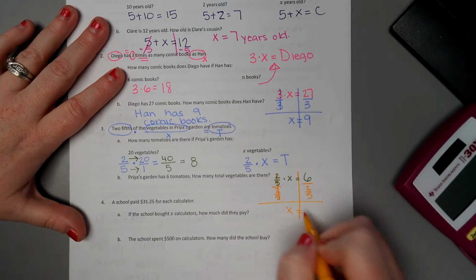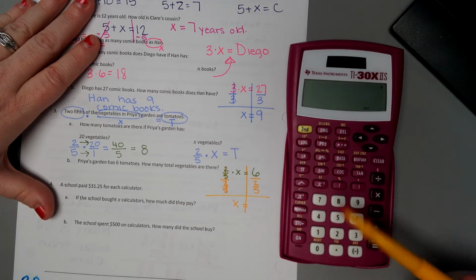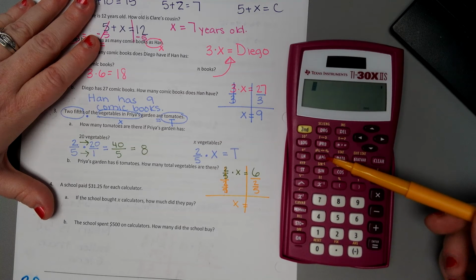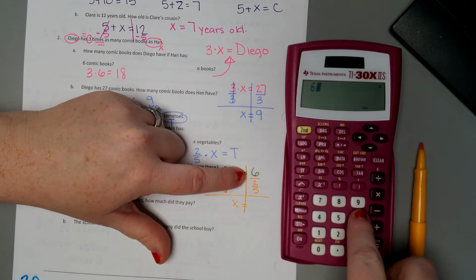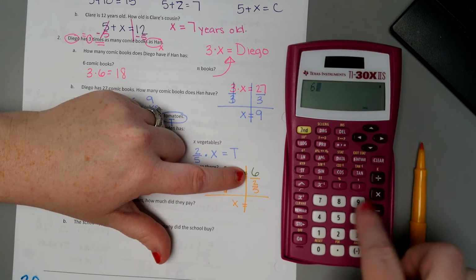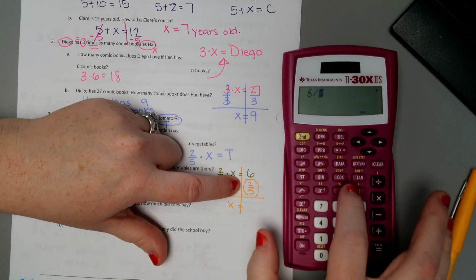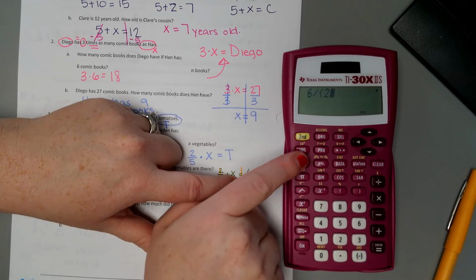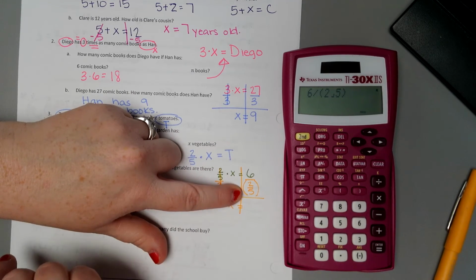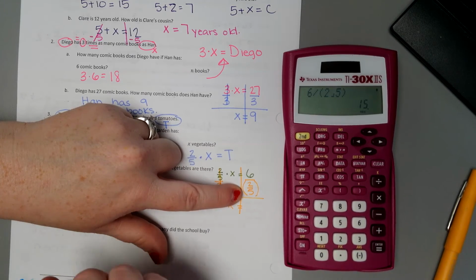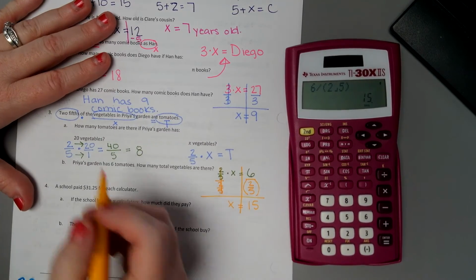So we have x equals, and if I use my calculator, you have a button right above your 7 a little bit. It says A and then with a B dash C. That's a fraction key. So if I were to do 6 divided by, and I'm going to put my fraction in parentheses. So I'm going to do a parenthesis, a 2, the fraction button, the ABC, 5. I'm going to close off my parenthesis. I'm going to hit equals 15. So x is equal to 15. How many total vegetables? 15 total vegetables.